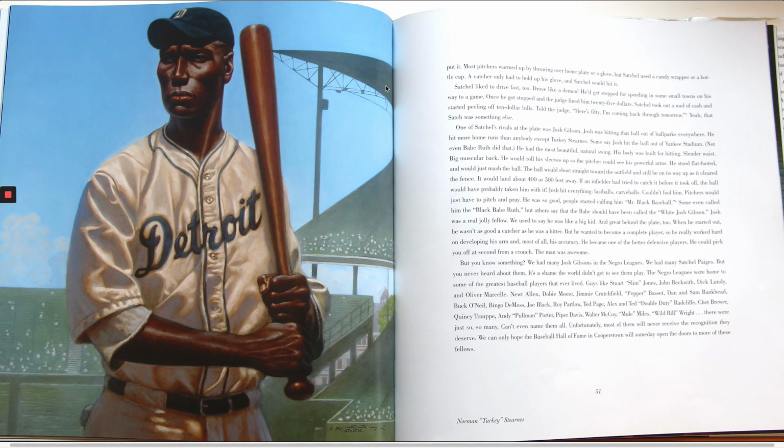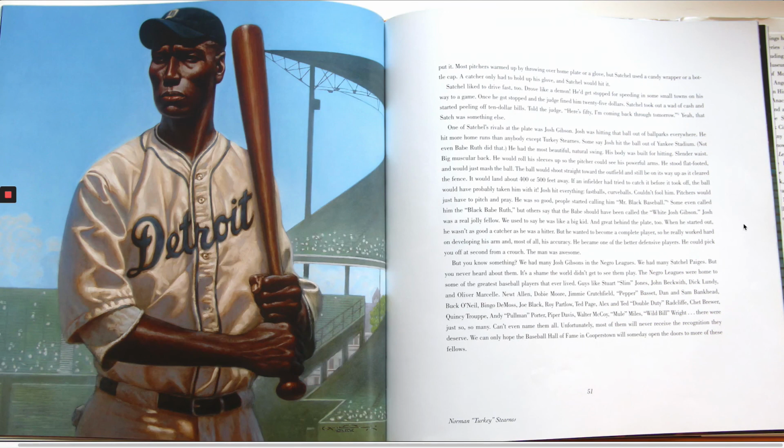The ball would shoot straight up the outfield and still be on its way up as it cleared the fence. It would land about 400 to 500 feet away. If an infielder had tried to catch it before it took off, the ball would have probably taken him with it. Josh hit everything. Fastballs, curveballs, couldn't fool him. Pitchers would just have to pitch and pray.